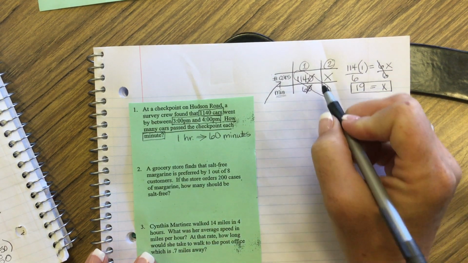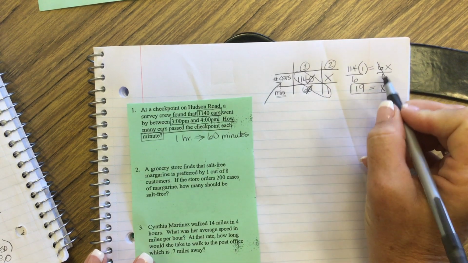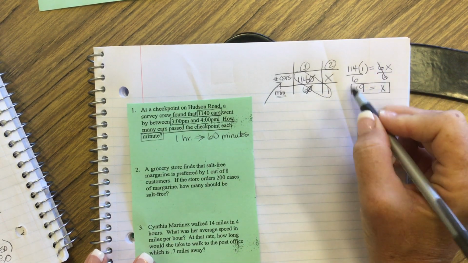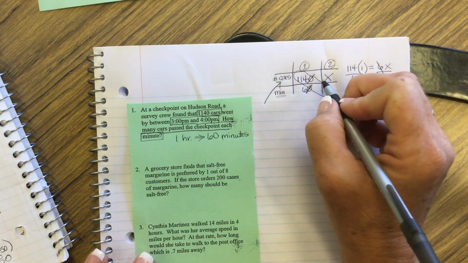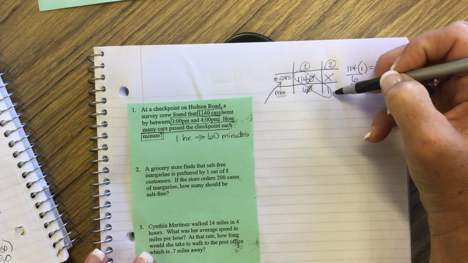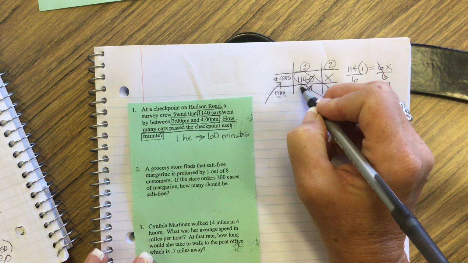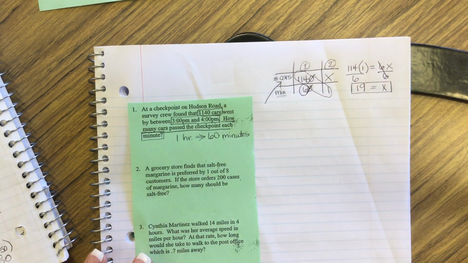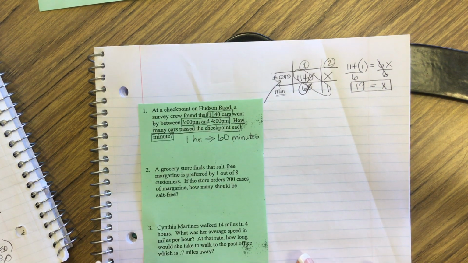Now the other way, and we're going to be reviewing equations in our next unit, is that you multiply the two numbers that are directly across, and then divide by the number that is across from x. Okay? Let's do the next one together.